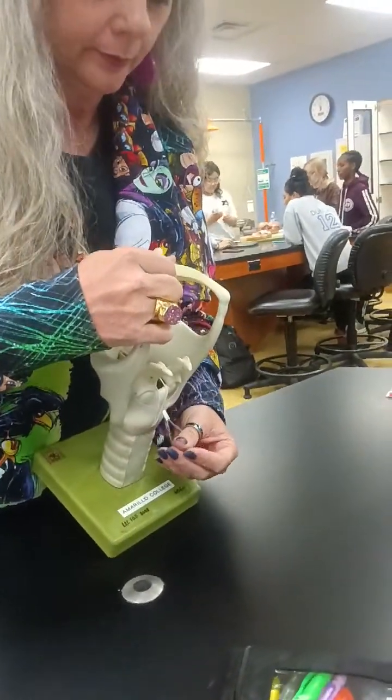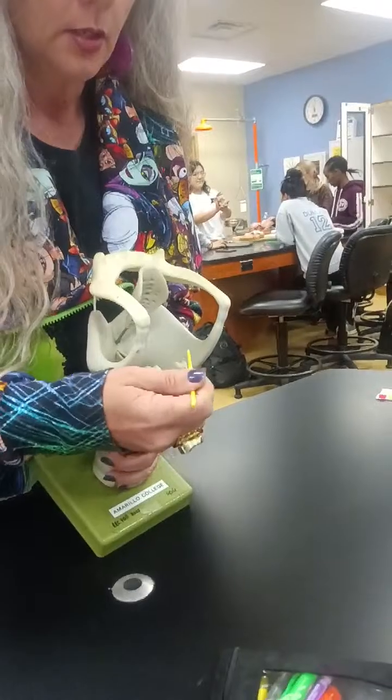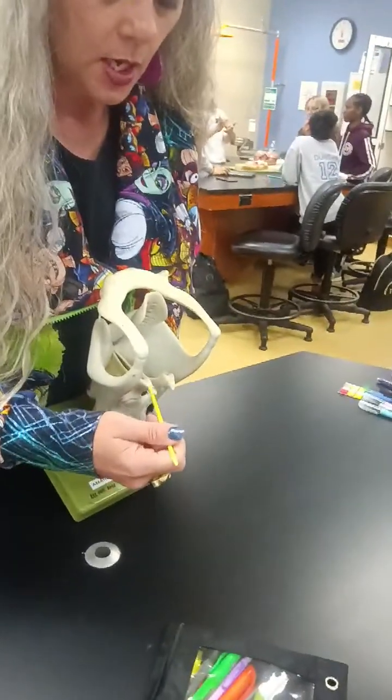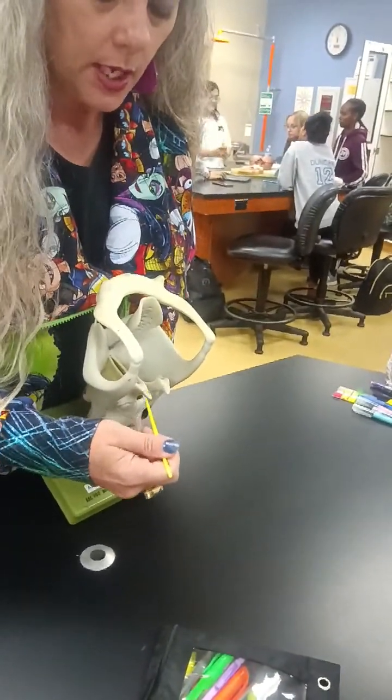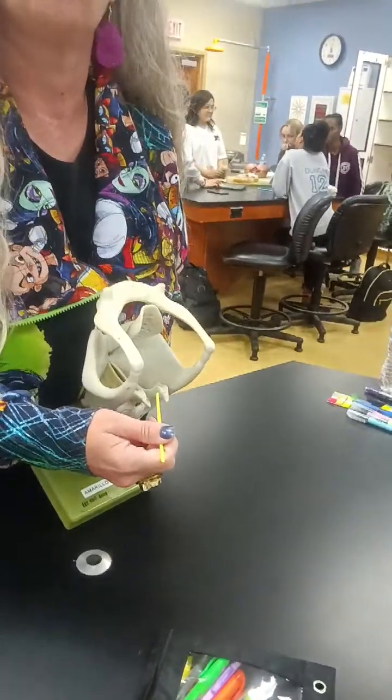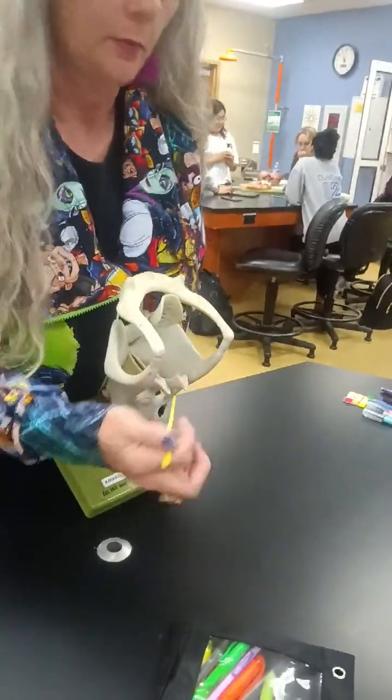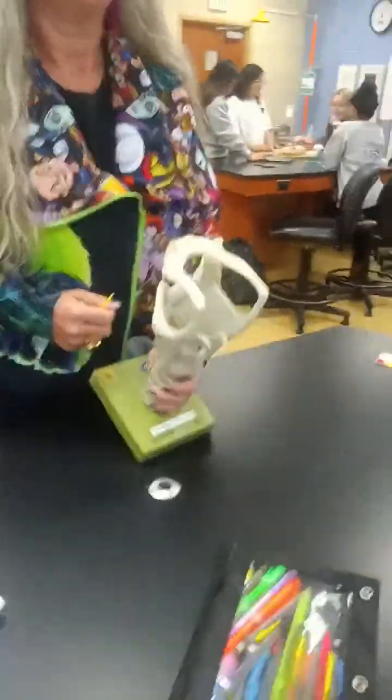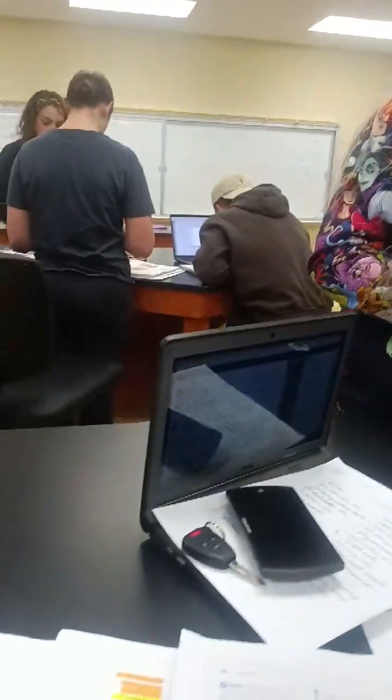These are the corniculate cartilages, kind of like cornucopia, a triangle shape, and these are the arytenoid.